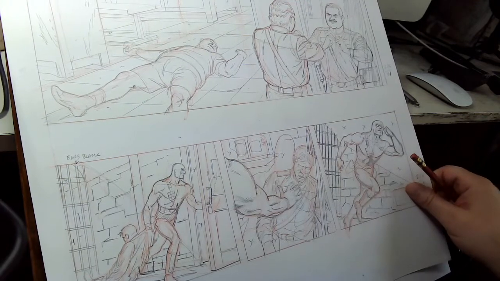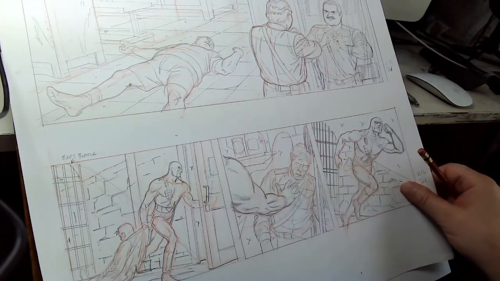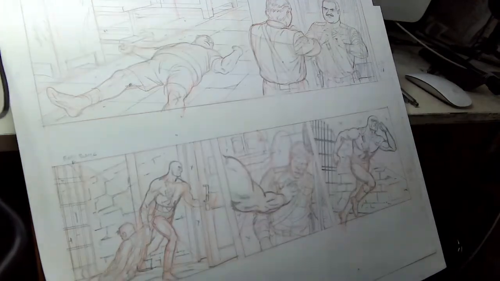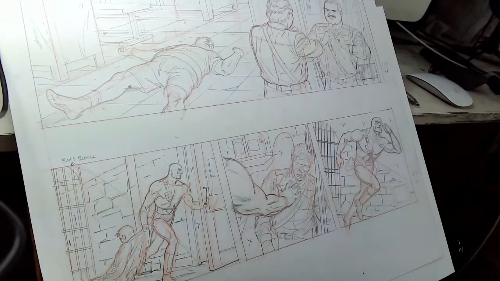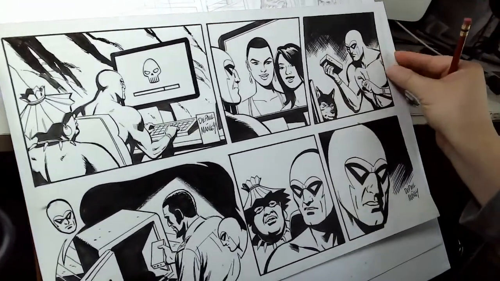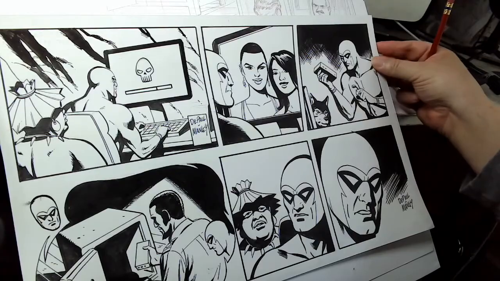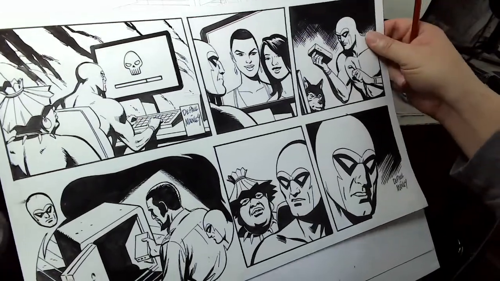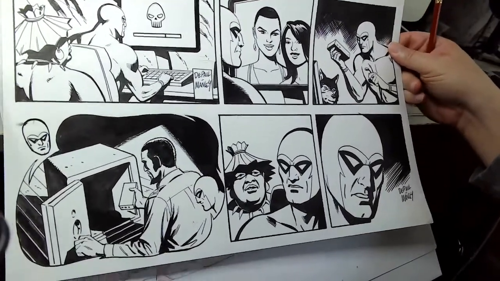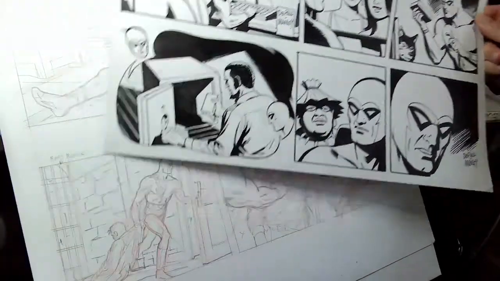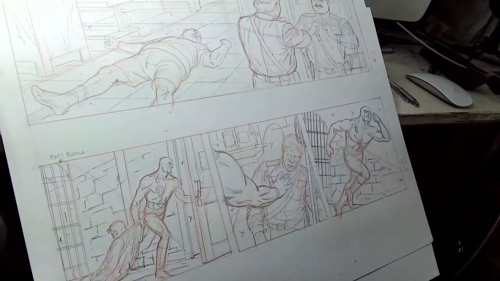Once this pandemic is over and we go back to the way it used to be, I'll be going back and doing my strips traditionally like I used to. But for right now, digital is the way to go.